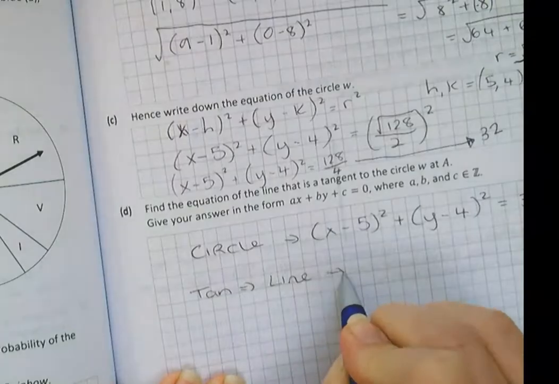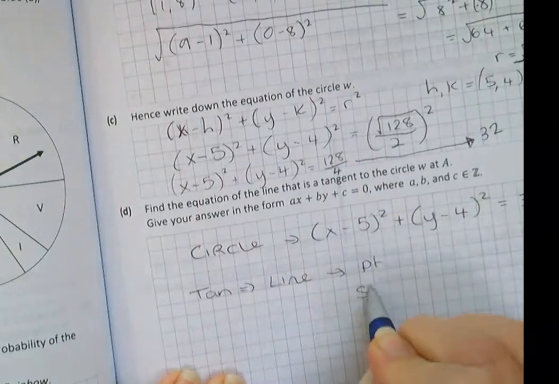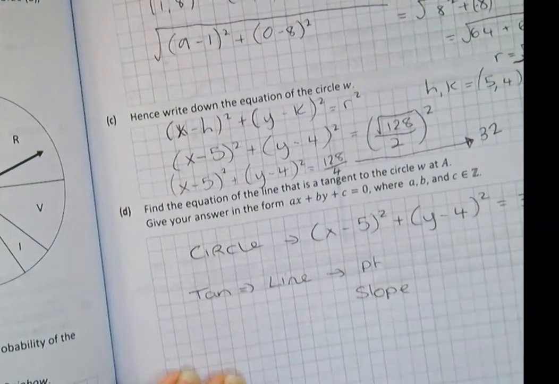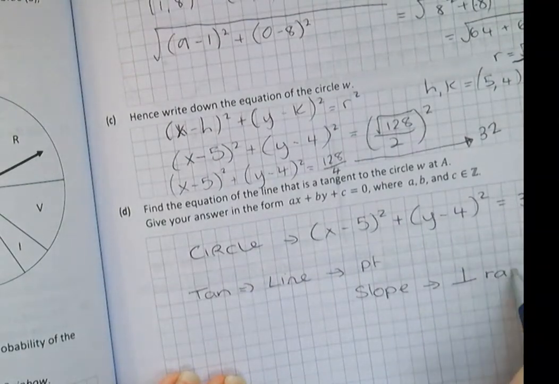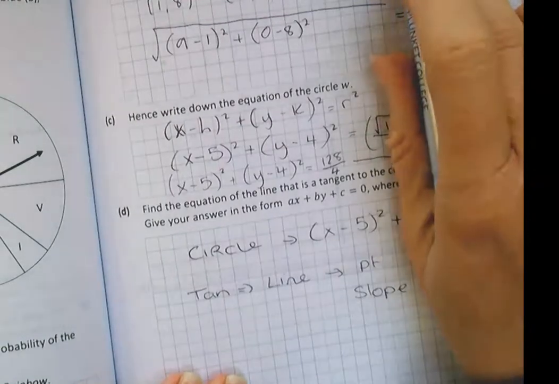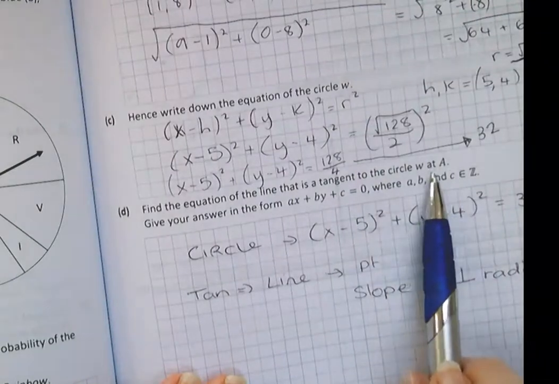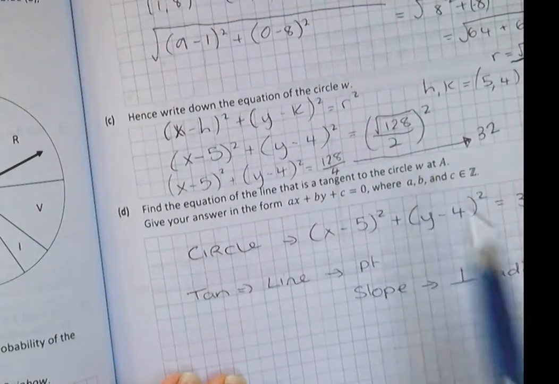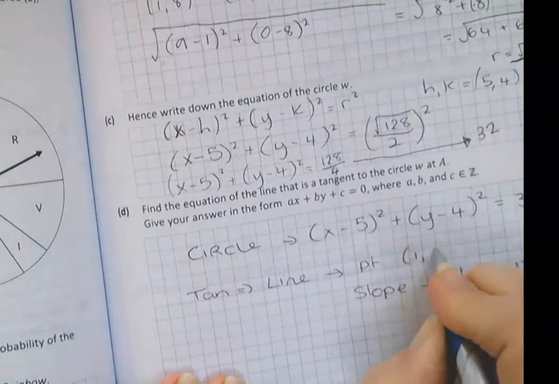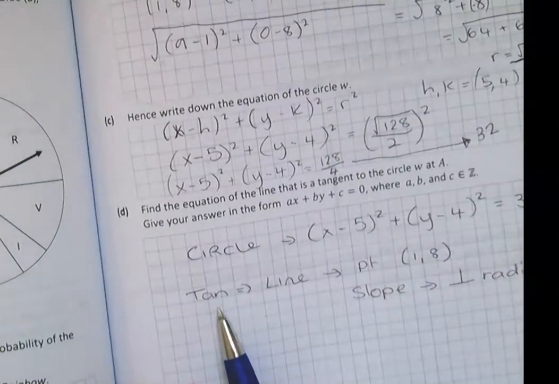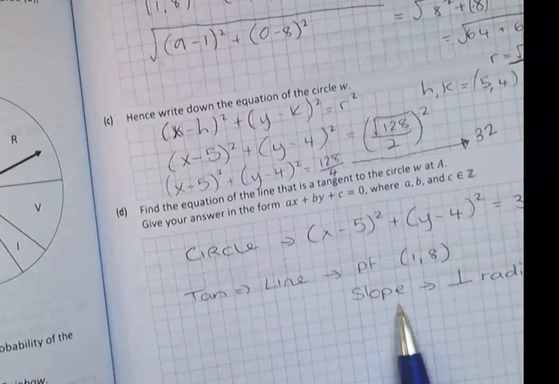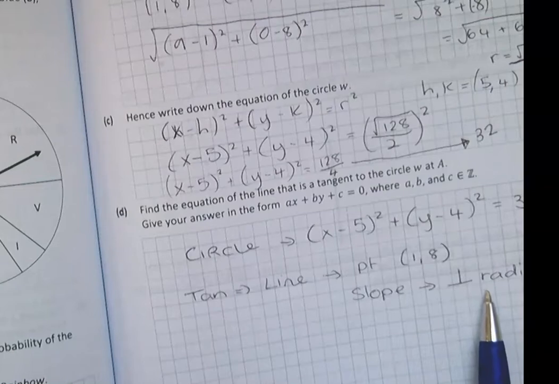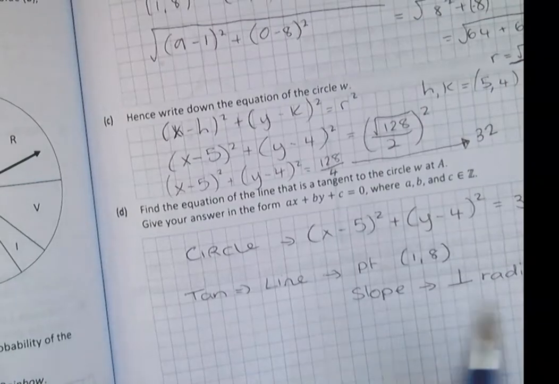Right? So for an equation of a line, you need a point and you need a slope. In terms of the slope, you know the slope of a tangent is perpendicular to the slope of the radius. And you got told it's touching the circle at point A. So from at the very top, you know that A is the point (1, 8). So for our equation of a tangent, we know it's a line, so we need a point. We have it. We need its slope. The slope is perpendicular to the radius, so we have to get the slope of the radius.